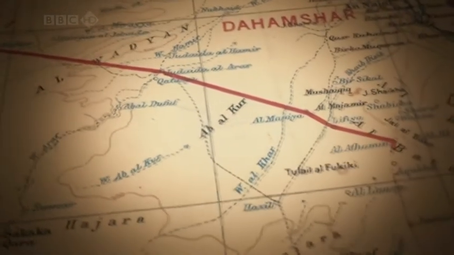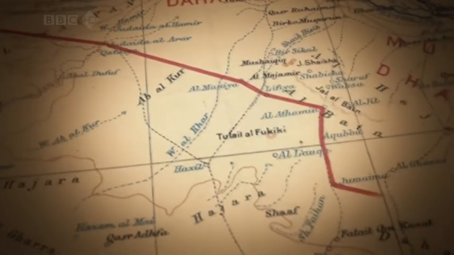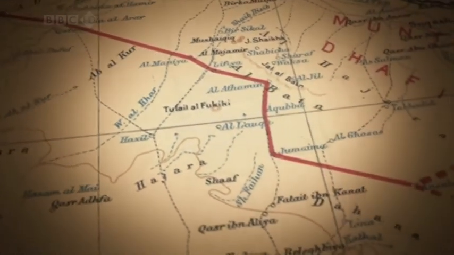The precision of Enlightenment science had combined with the rule of empire to make a map with the power to destroy an ancient way of life.